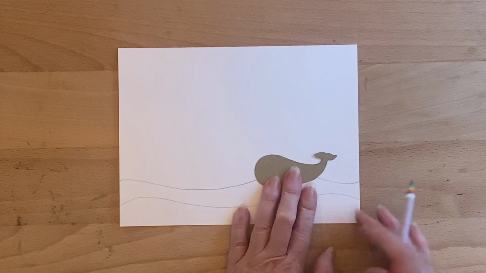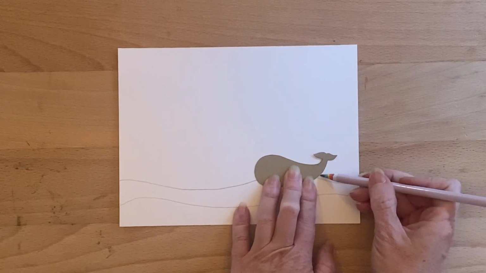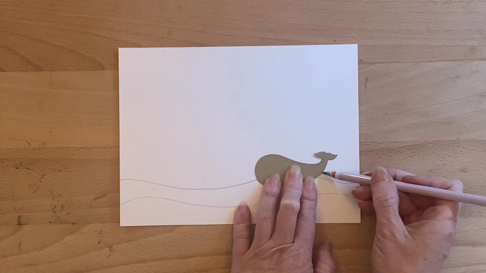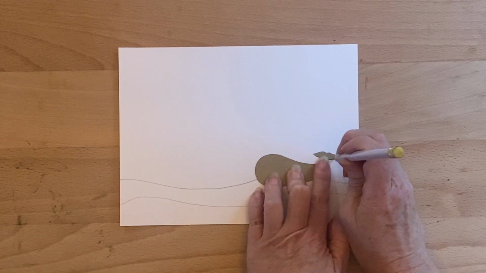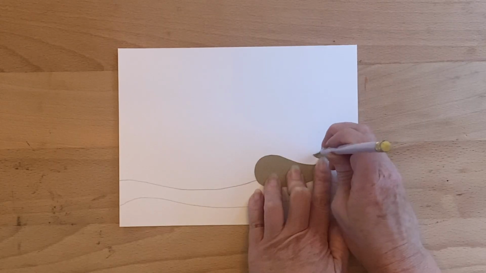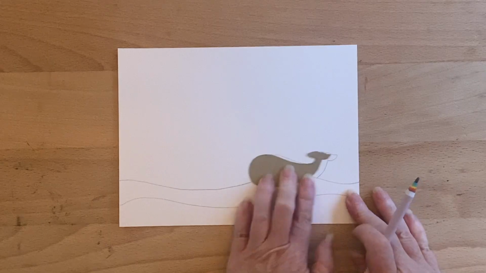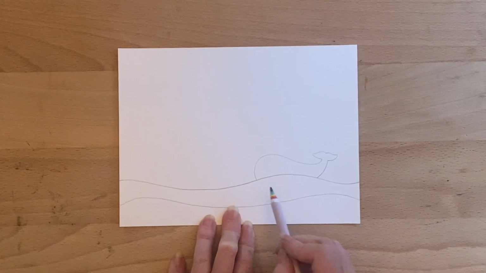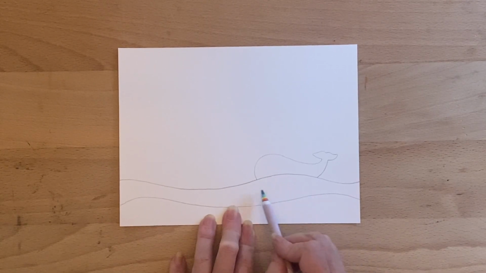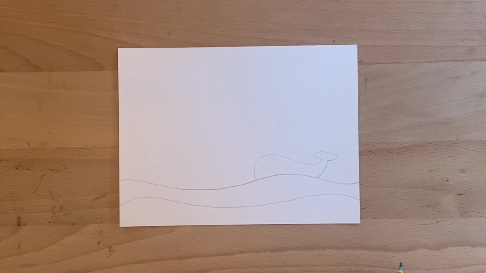Now when you're tracing, it's easier if you hold your pencil straight up and down. If you hold it to the side, it's going to slip under your paper and cause problems. So hold it straight up and down, right up against that stencil, and work your way around. See how he looks like he's tucked under the wave? If you forget and do the part that's underneath the wave too, that's okay. Go ahead and erase that part. But you can pause until you get that part done.